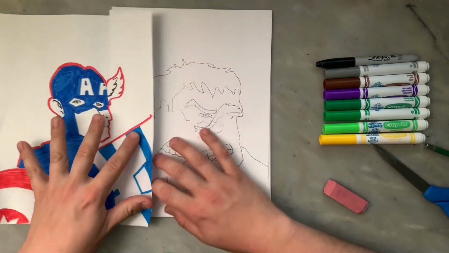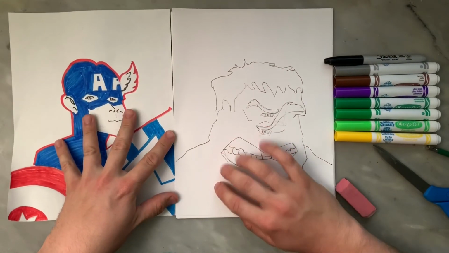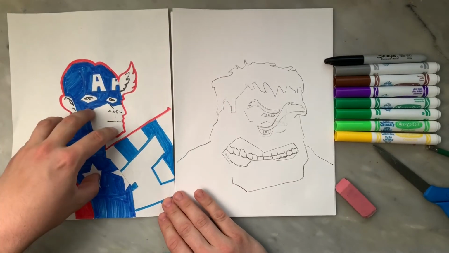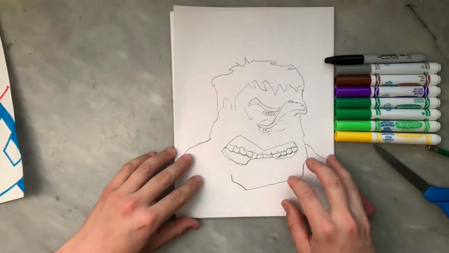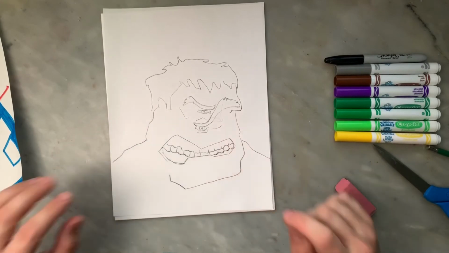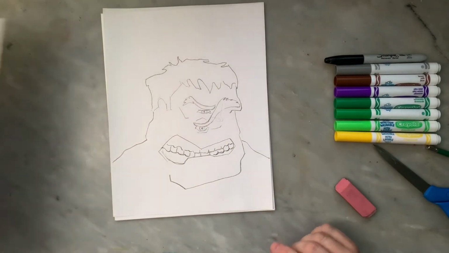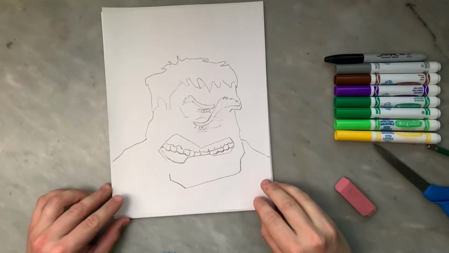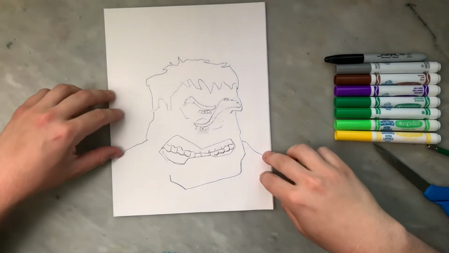So there's all kinds of things you can do with this project. I'm going to try to make sure that I link photos of the coloring process in the description, and I'm going to hit a time lapse just so you can see the coloring process for this Hulk. All right, can't wait to see what you guys come up with. Stick around and watch the coloring process.